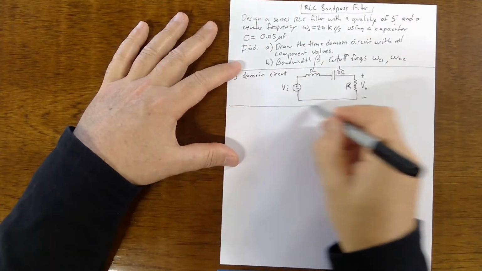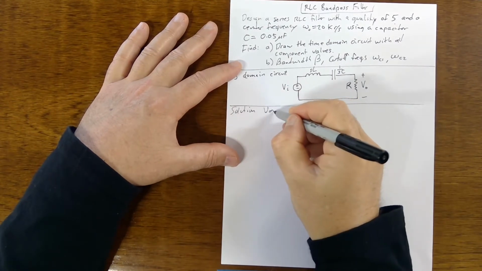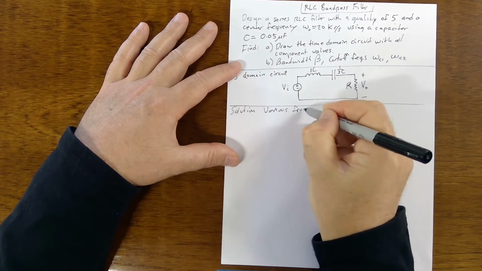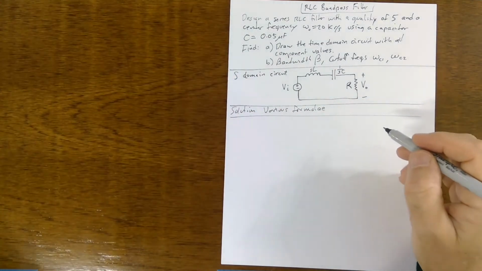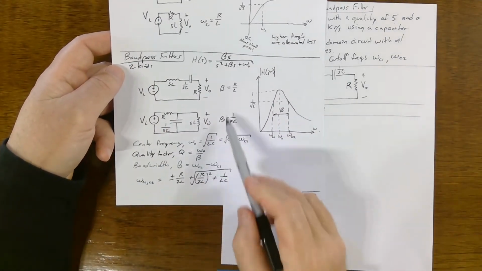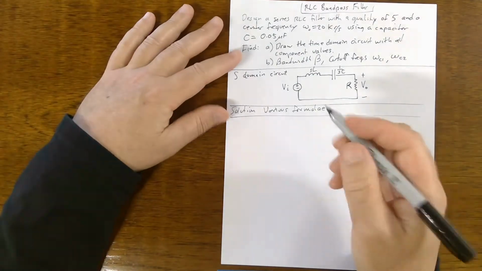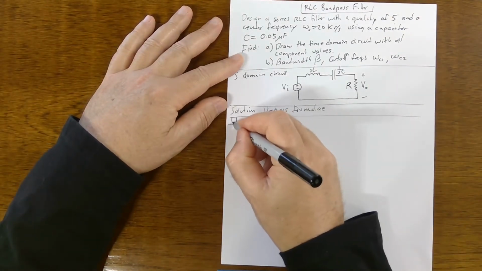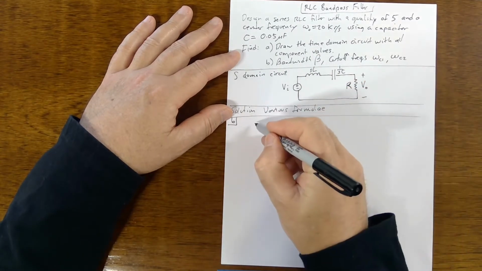Anyway, the solution. We're just going to use various formulas, and the second page of the scribbly notes has all of these formulas on it. There are all these different ones here. These are the ones we're going to use. It turns out that before we can do anything, we really need this part B stuff, so do that first.